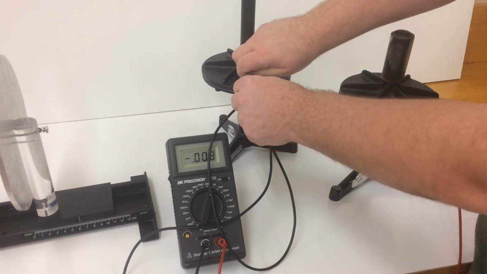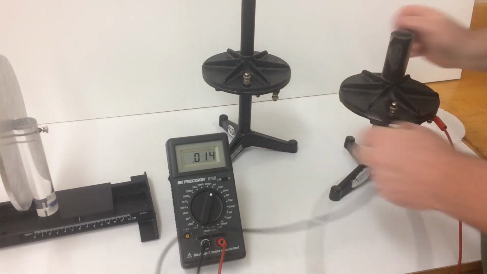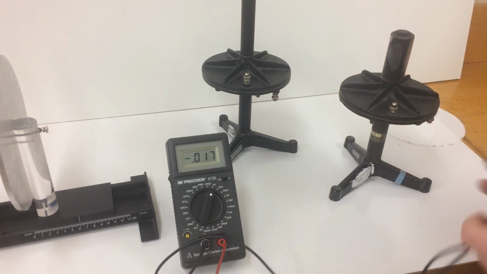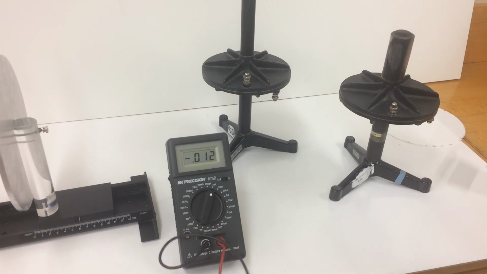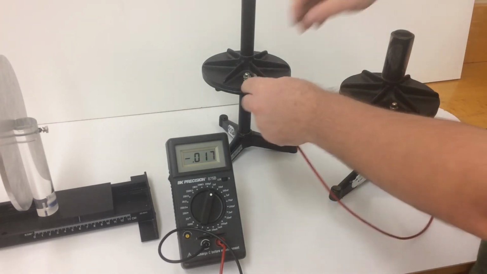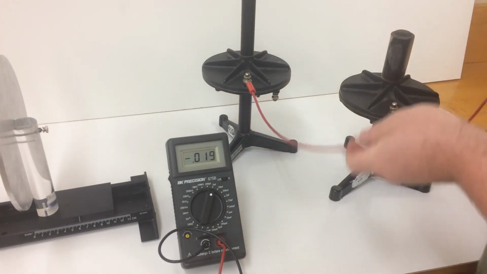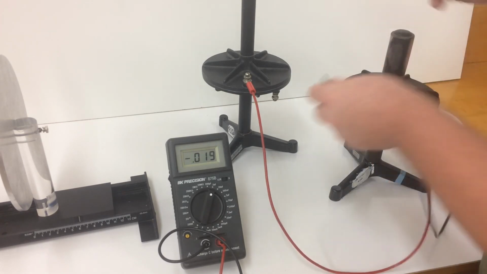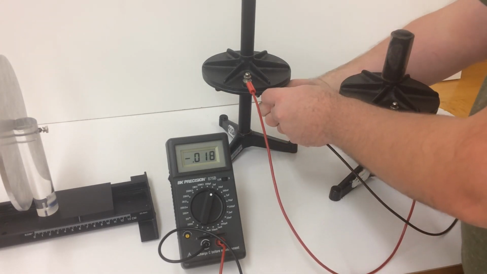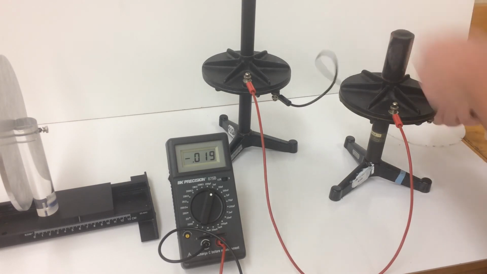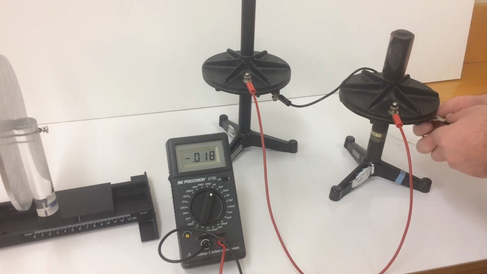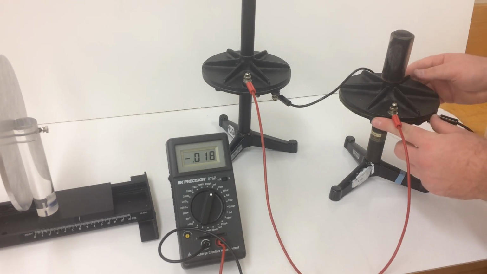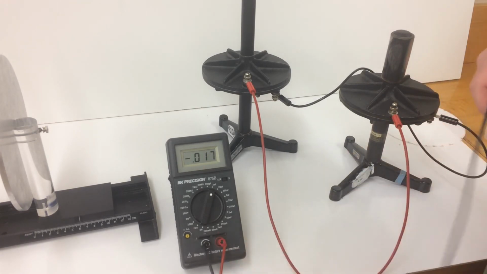Now let's unhook these and hook these up in parallel. To do that, I will use a red one to go from top to top. I'll use the black one to go from bottom to bottom over here. So now we need to add our measurements.